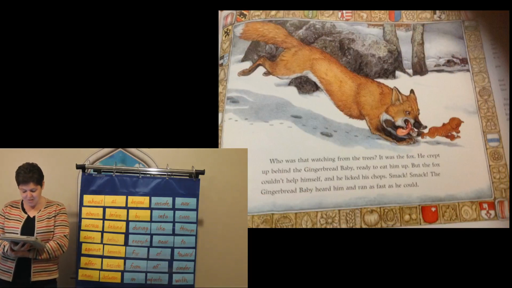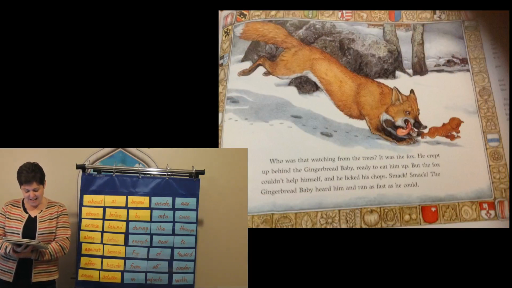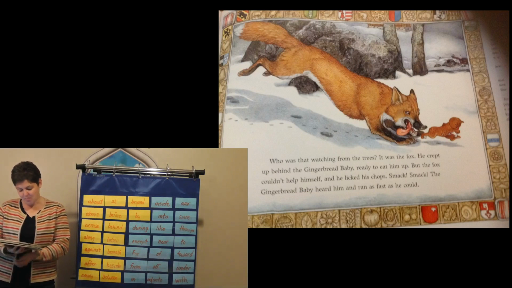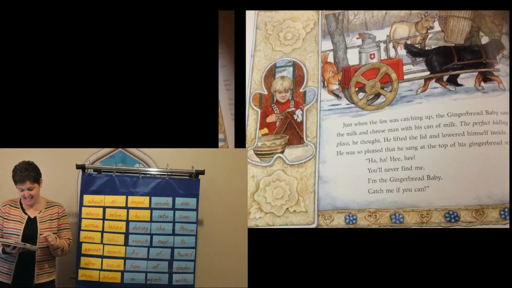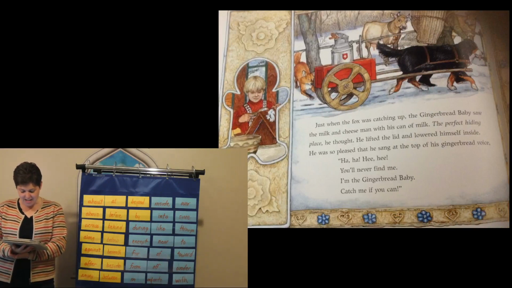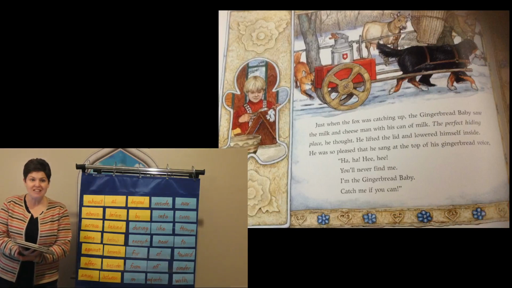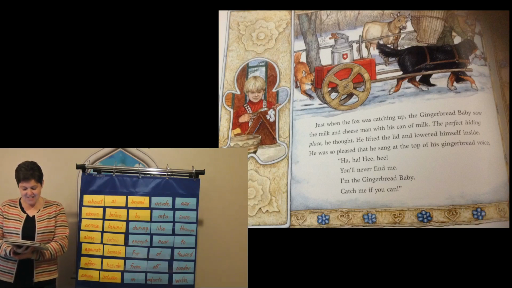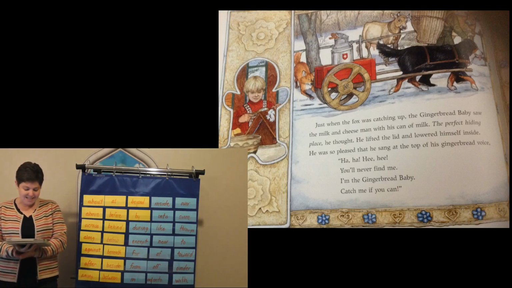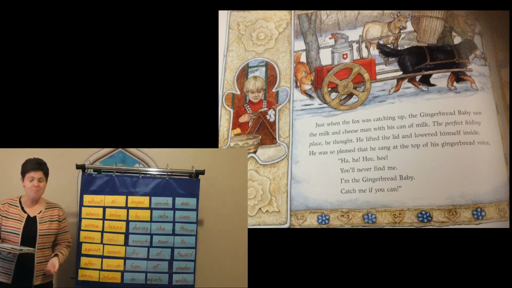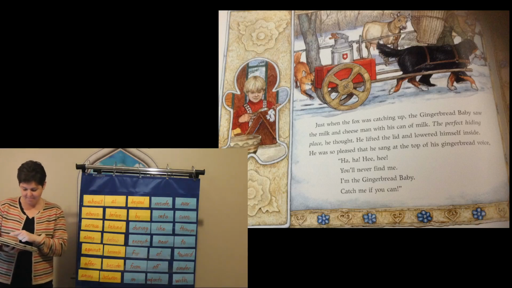Who was that watching from the tree? It was the fox. He crept up behind the gingerbread baby, ready to eat him, but the fox couldn't help himself. He licked his chops. Smack, smack. And the gingerbread baby heard him and ran as fast as he could. Just when the fox was catching up, the gingerbread baby saw the milk and cheese man with his can of milk. The perfect hiding place, he thought. He lifted the lid and lowered himself inside. He was so pleased that he sang at the top of his gingerbread voice, "Ha ha, hee hee, you'll never find me. I'm the gingerbread baby. Catch me if you can."